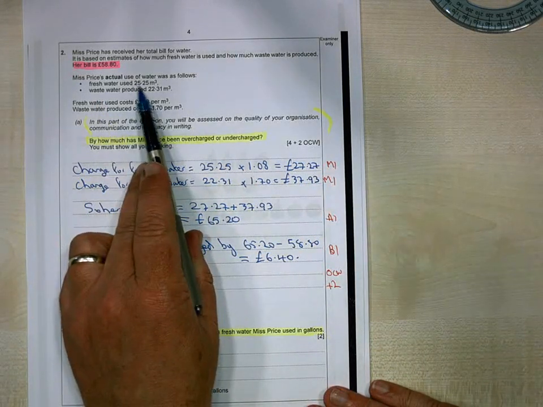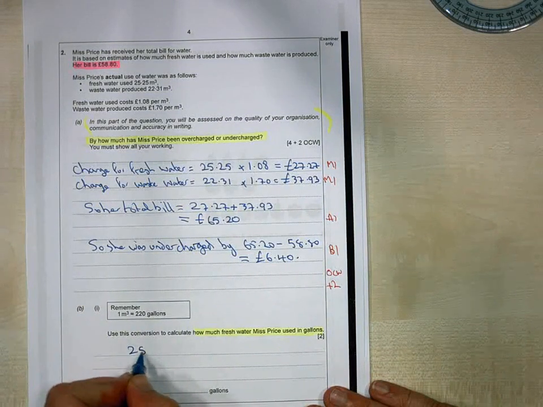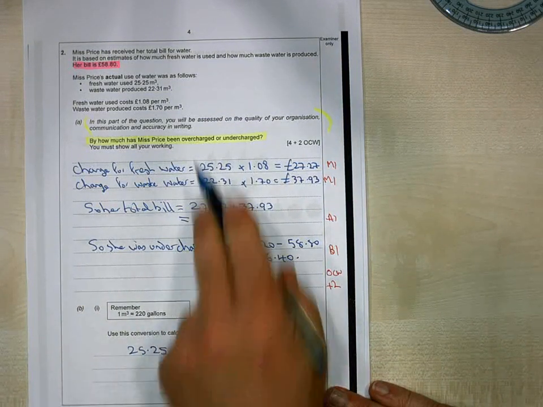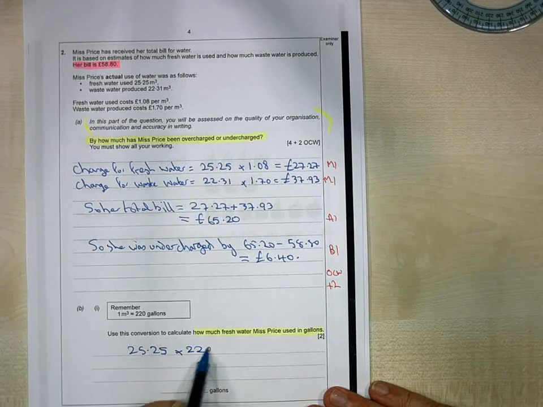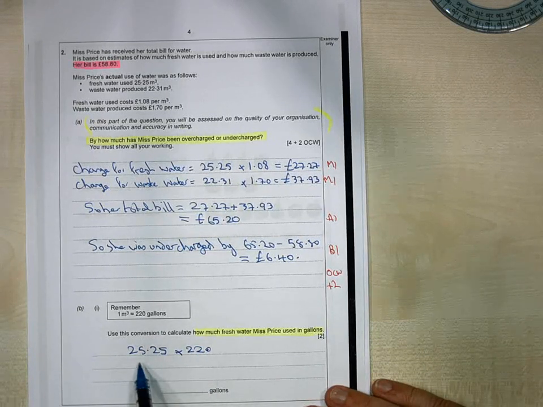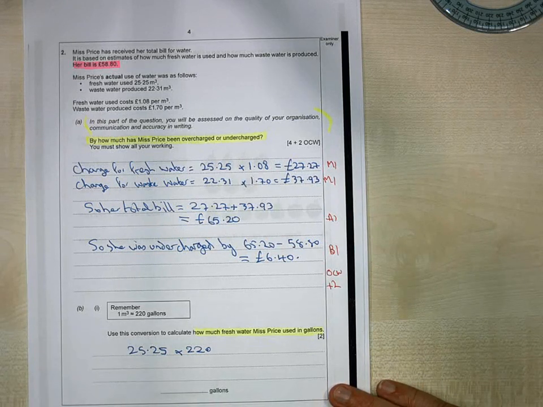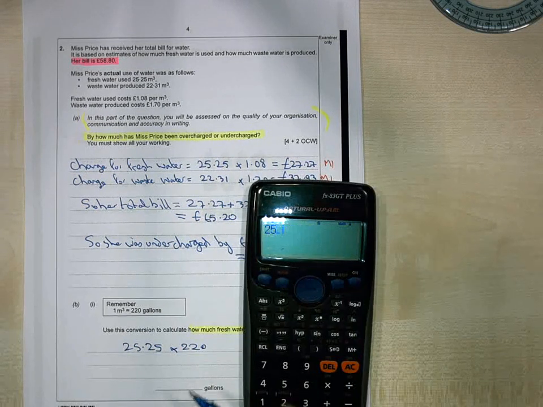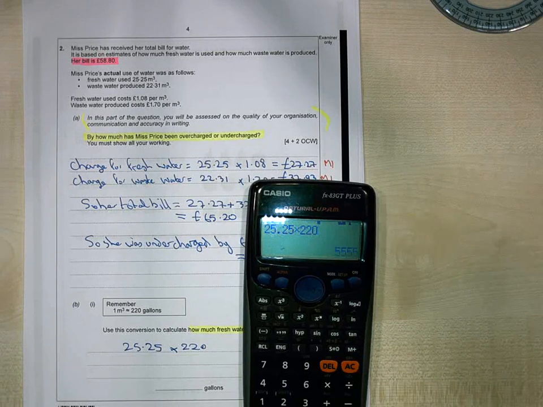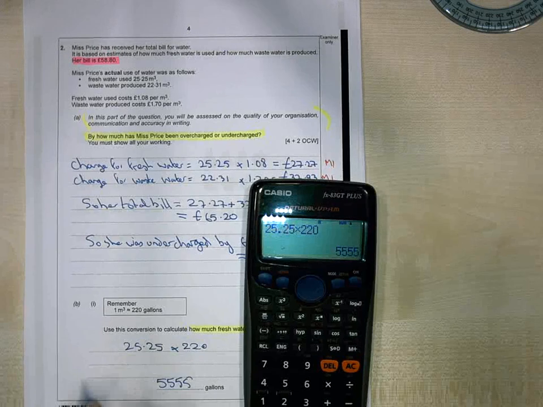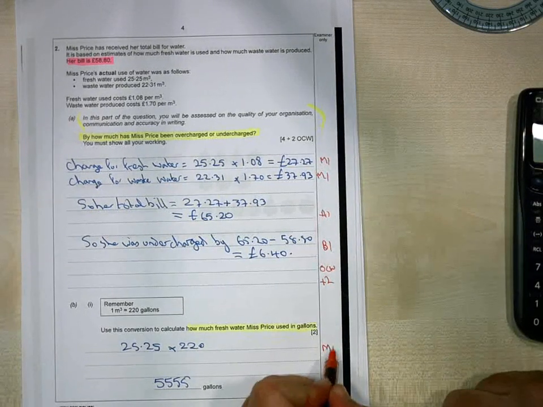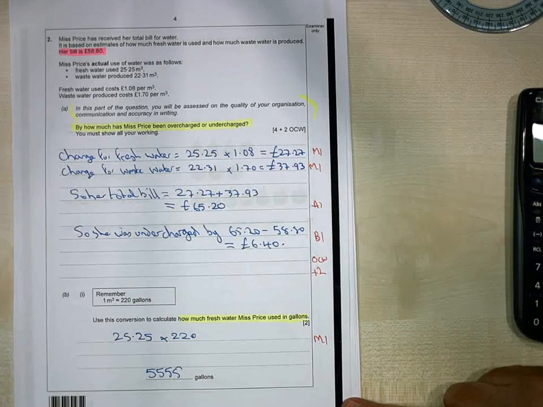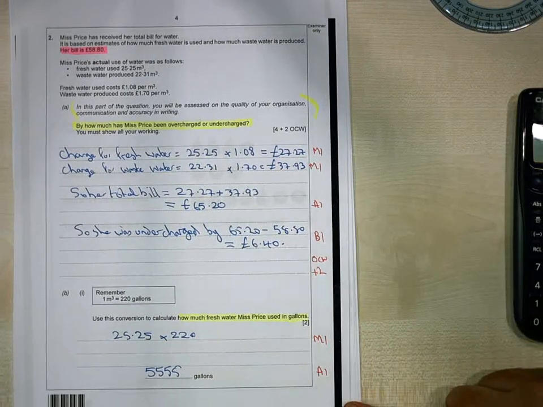So she used 25.25 cubic metres, and every cubic metre is about 220 gallons. So it's going to be 25.25 times 220, 5555. Method mark for showing what you've done, answer mark for getting it right.